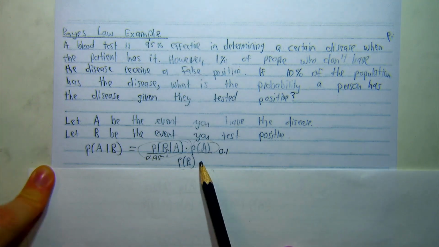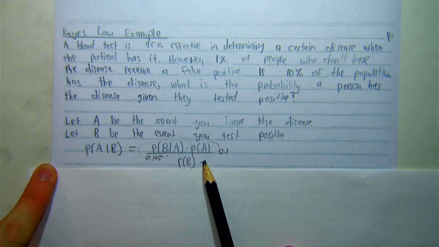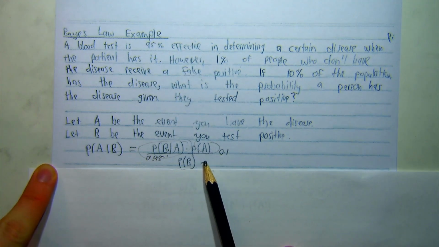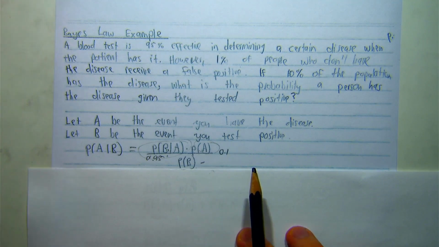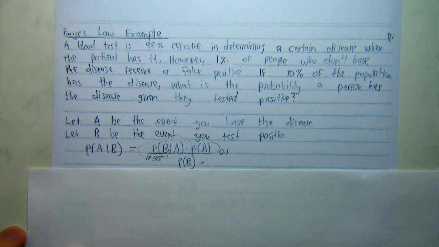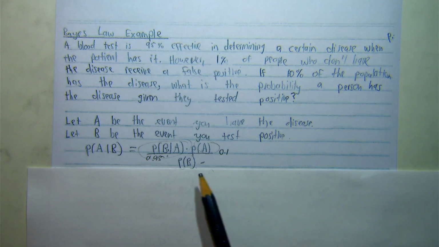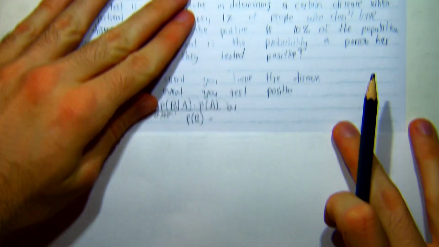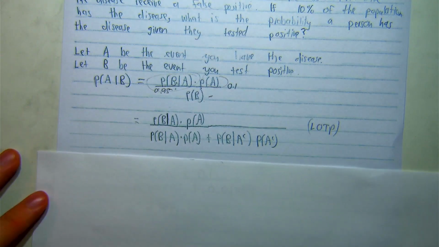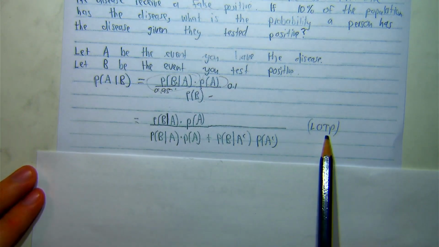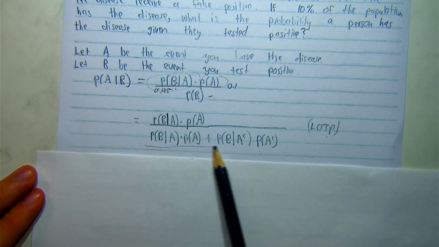Well, we can use the law of total probability here because the chance of testing positive is going to equal the sum of chances of having the disease and testing positive plus not having the disease and testing positive. There's two ways that you can test positive, either from having the disease or not. And the sum of those probabilities together will give us, using the law of total probability, the likelihood of someone just testing positive point blank.